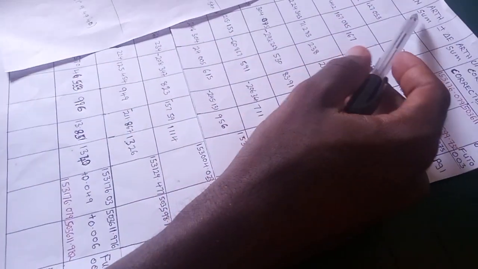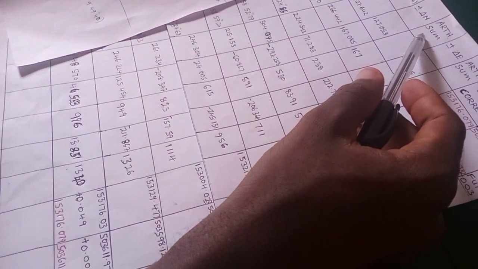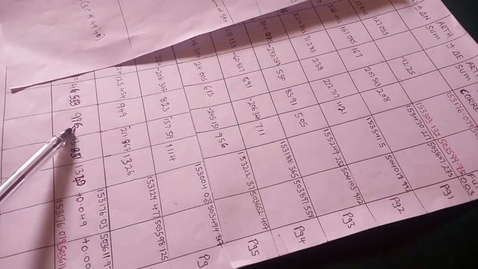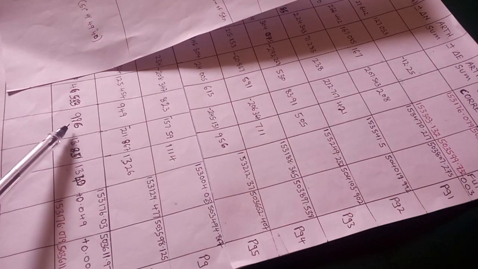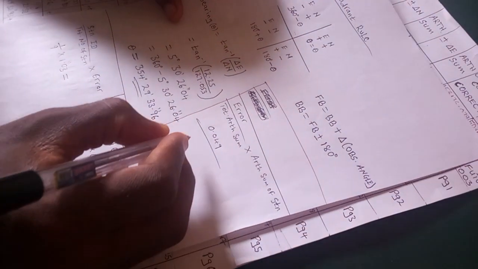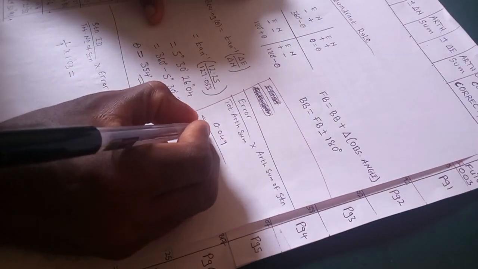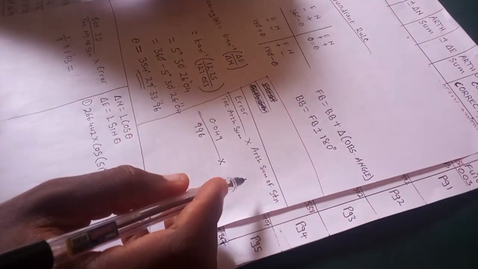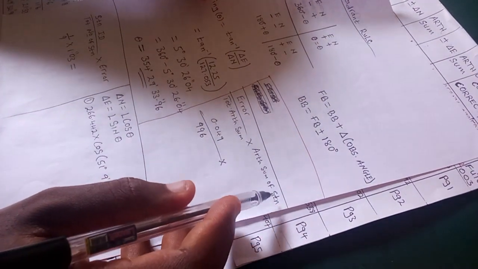In this case it is 996. So we are going to write 996, then multiply by the arithmetic sum of the station.